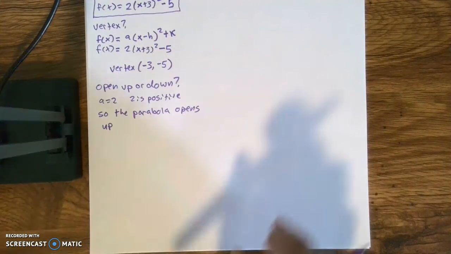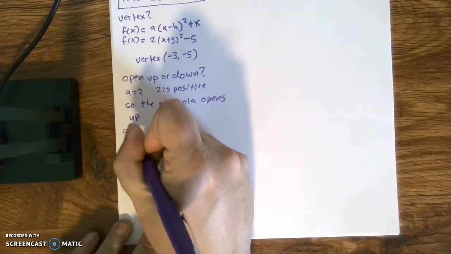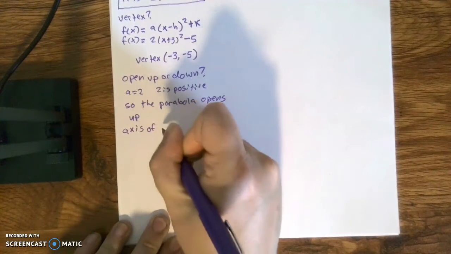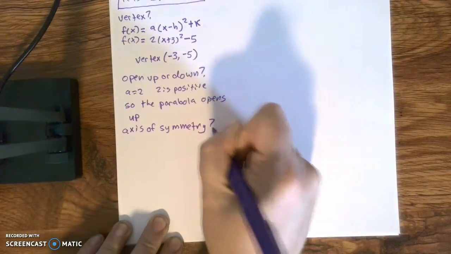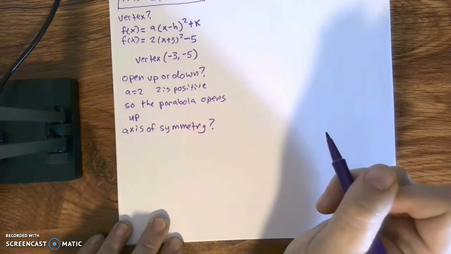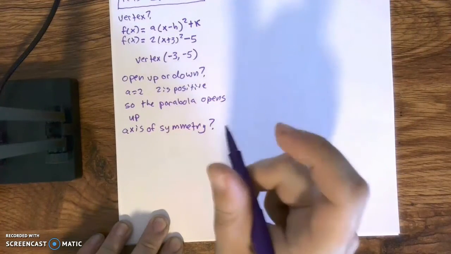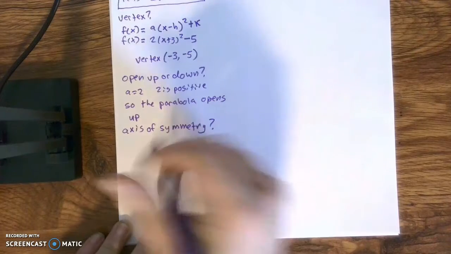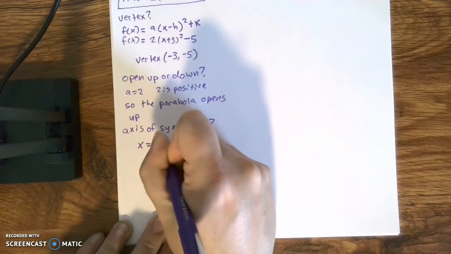Then we want to know what the axis of symmetry is. Well, the axis of symmetry is just the x-coordinate of the vertex, written as an equation. So it's x equals -3.